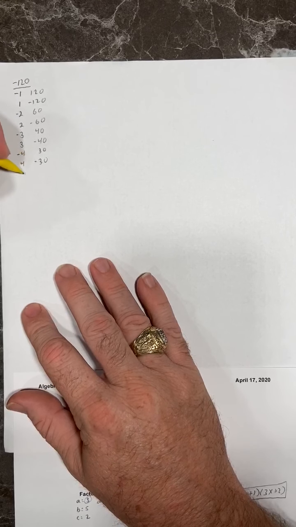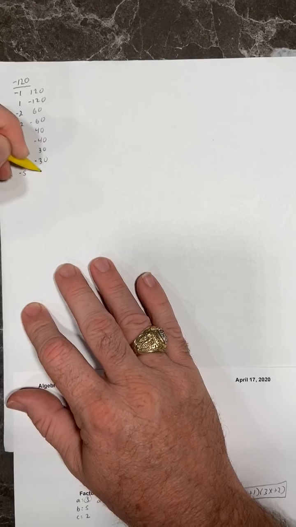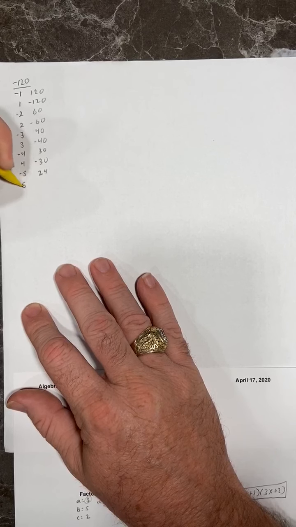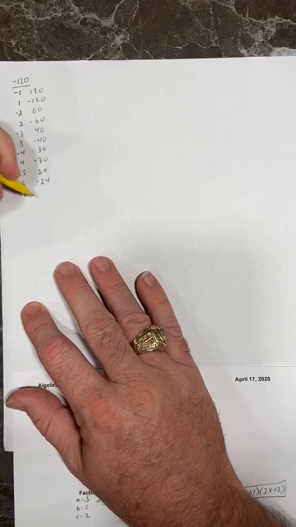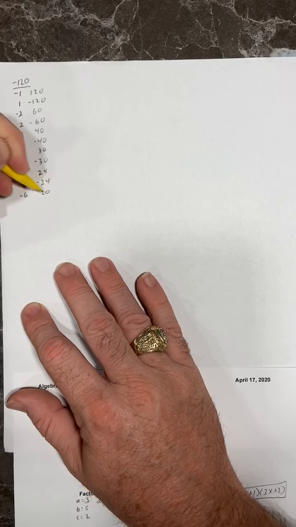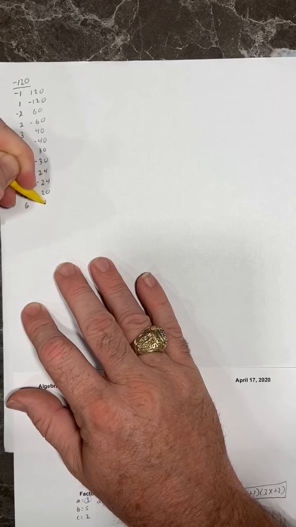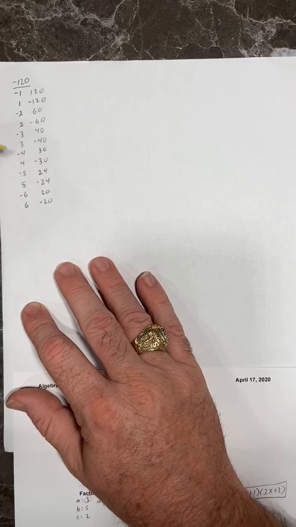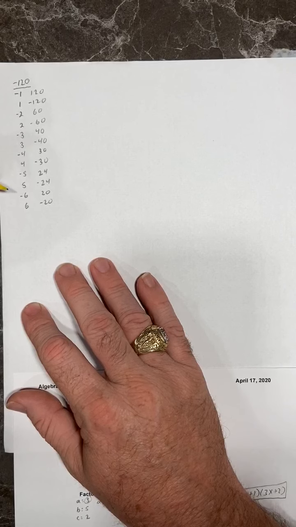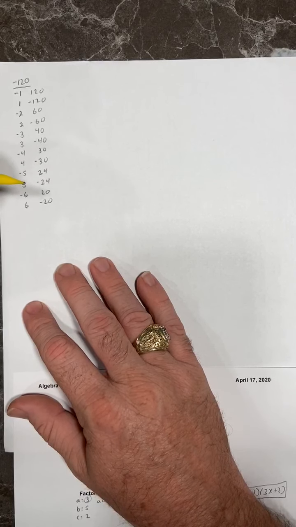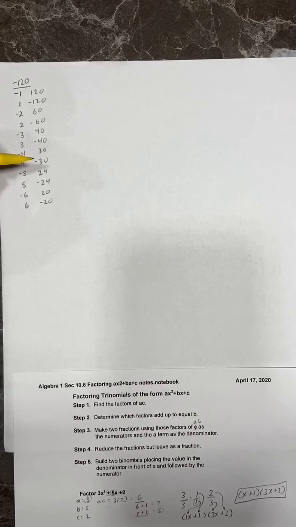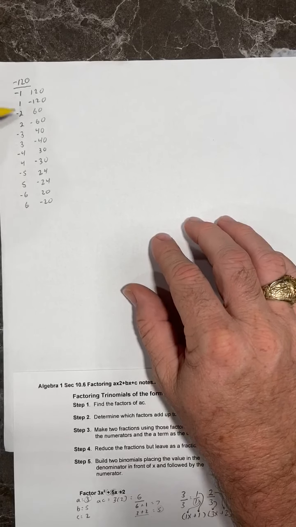We can go through 5, negative 5 and 24, or 5 and negative 24. 6 will go into negative 120, so negative 6 and 20, or 6 and negative 20. 7 won't go in, but 8 won't go in evenly.